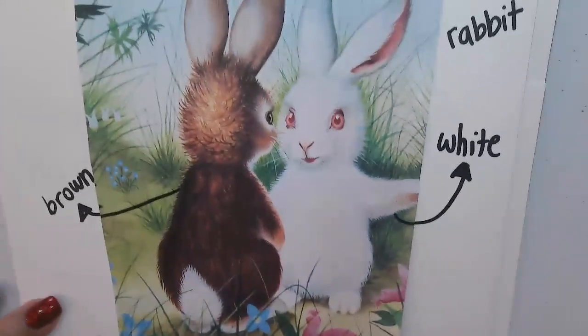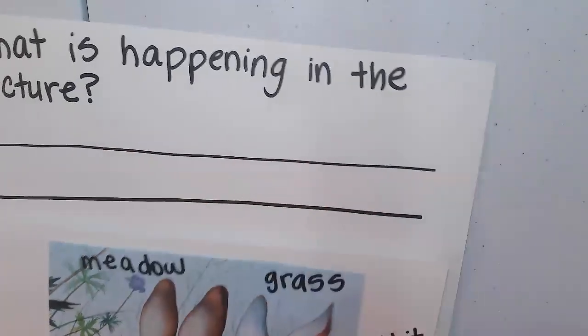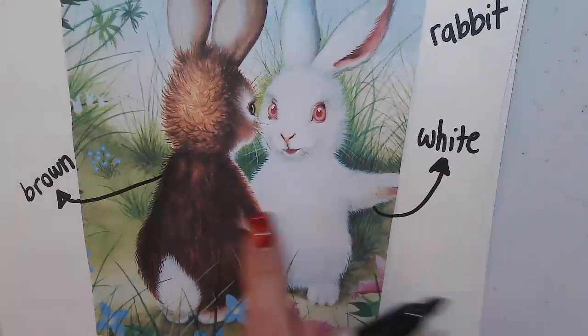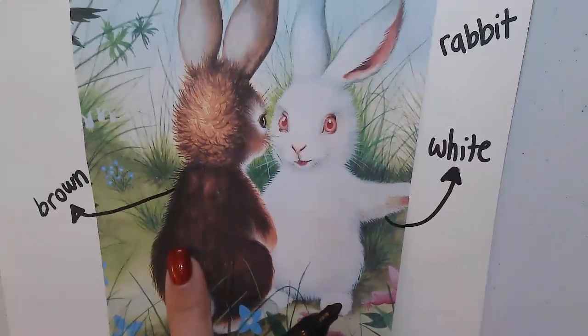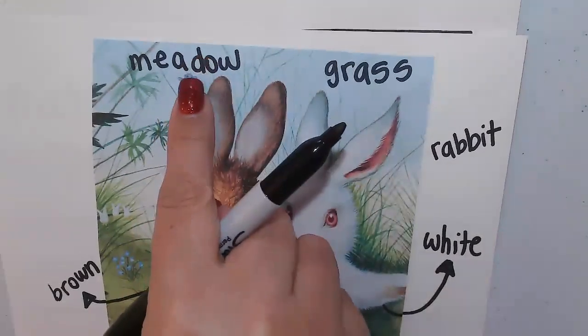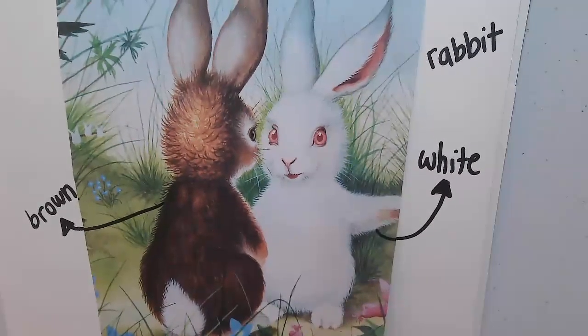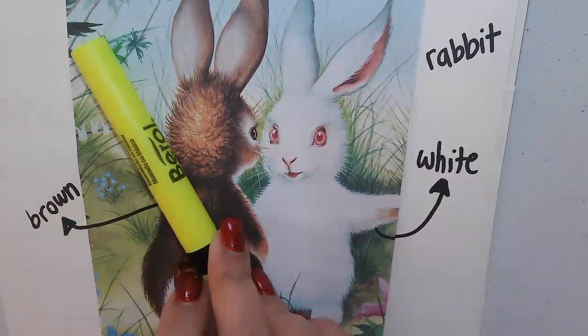So let's pretend here that you wrote the two rabbits are friends. Let's pretend that that's what you wrote here at the top. What do you think the two friends are going to do? Maybe they will go and eat some grass. They could do that next. Maybe they will go and play in the meadow. What do you think the two rabbits are going to do next? What do you think is going to happen next? Use your imagination and say it out loud to your group or your class.